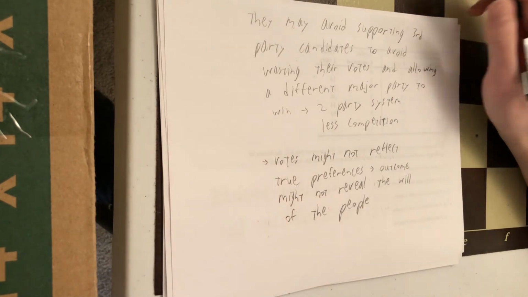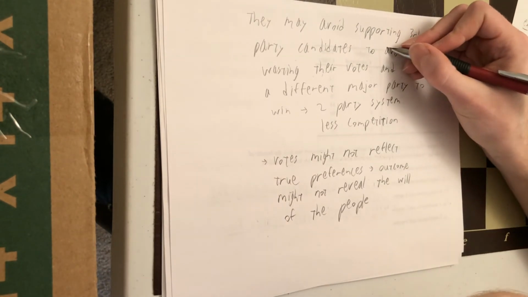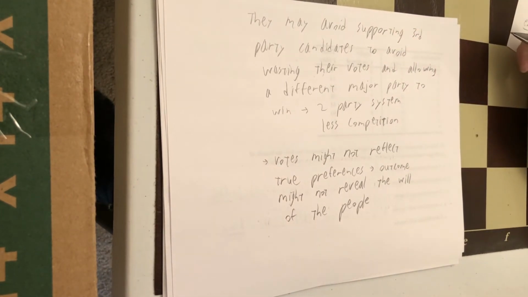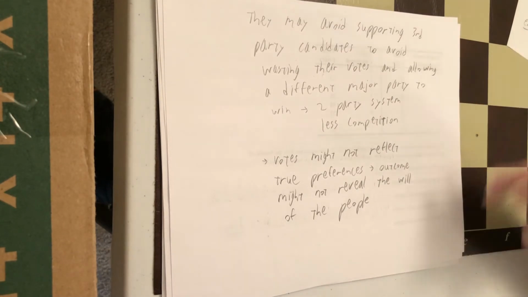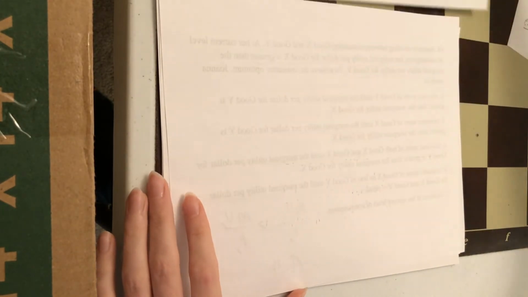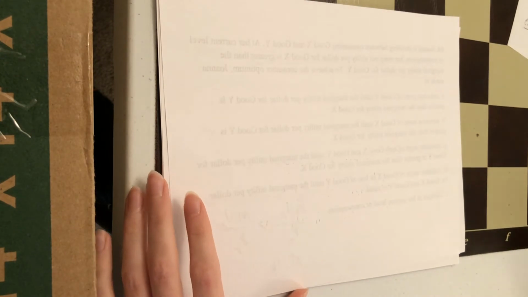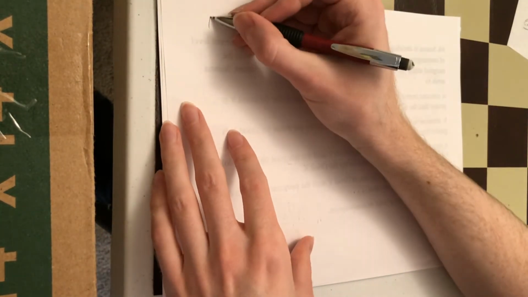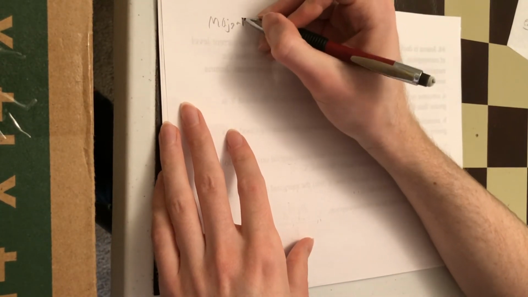So perhaps you're thinking after all this, okay, plurality rule sounds like a bad idea, so maybe majority rule is better. Well, majority rule has some problems too. Let's go talk about majority rule. So I mentioned there are two options for majority rule.